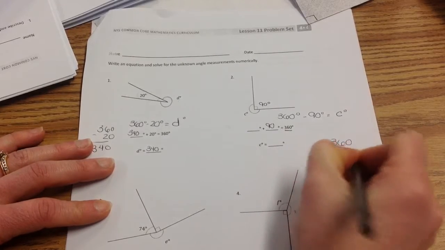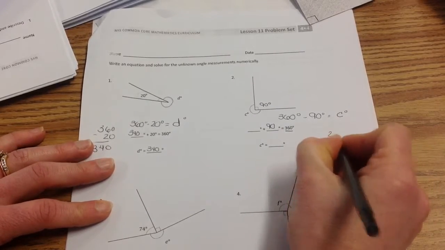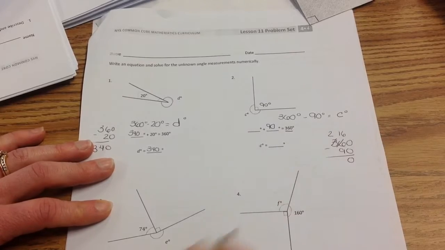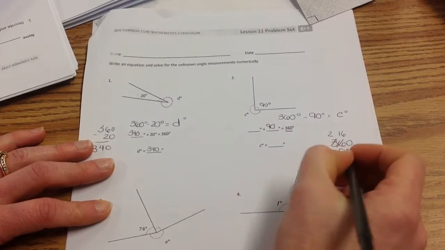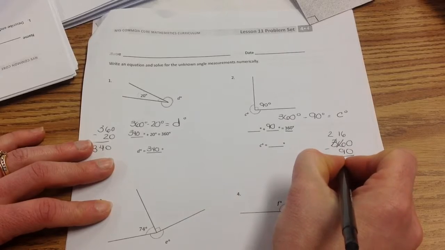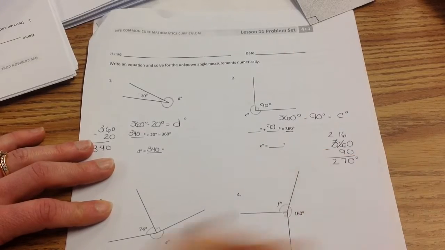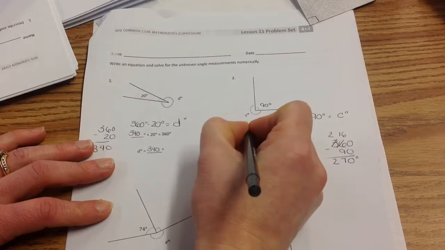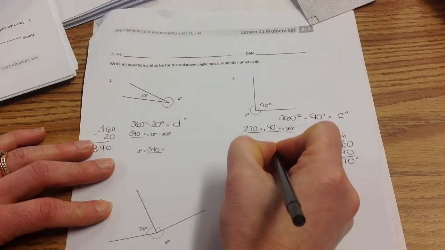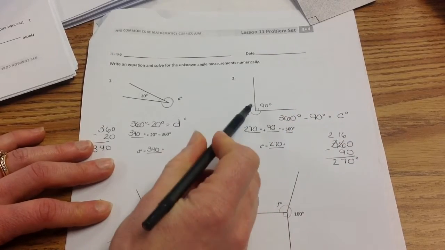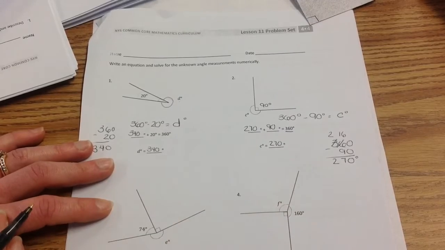360 minus 90: 3 becomes a 2, 6 becomes a 16 because I borrowed 10 tens. 16 minus 9, 7. 270 degrees. And if you know your benchmarks, you would have known that anyway. So C equals 270 degrees.